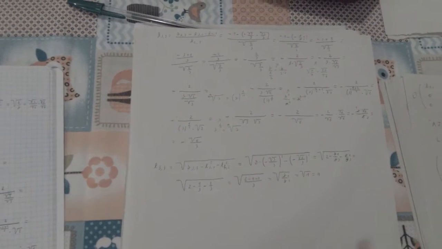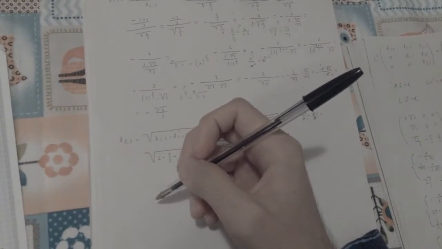Okay, we're getting there. So basically we have found L and L transpose.